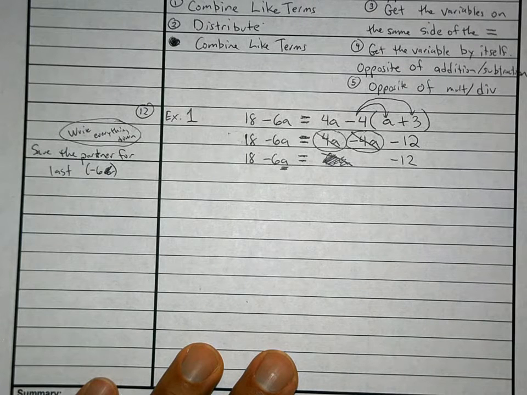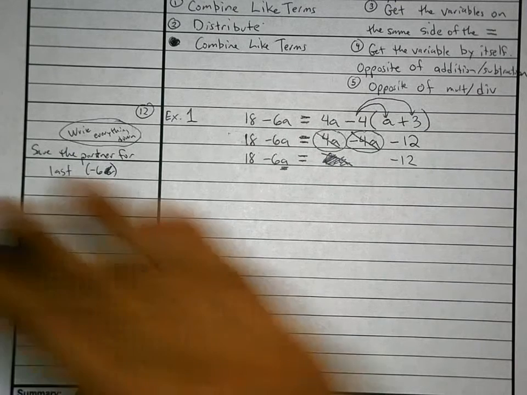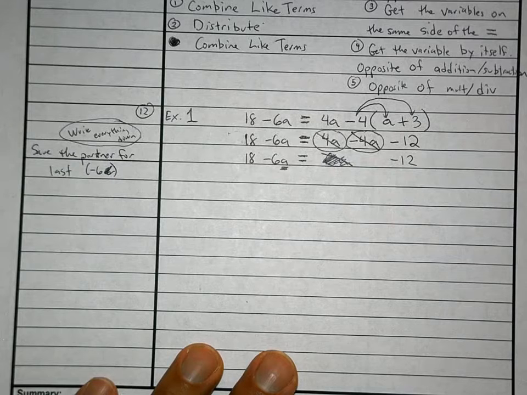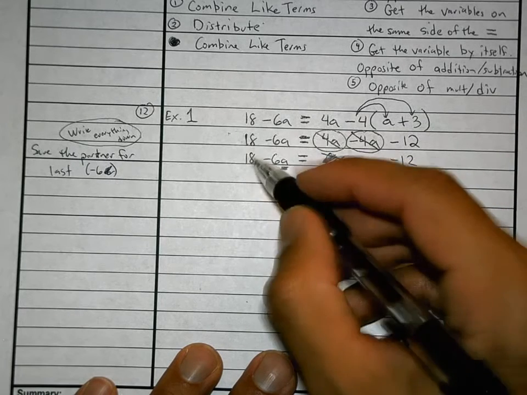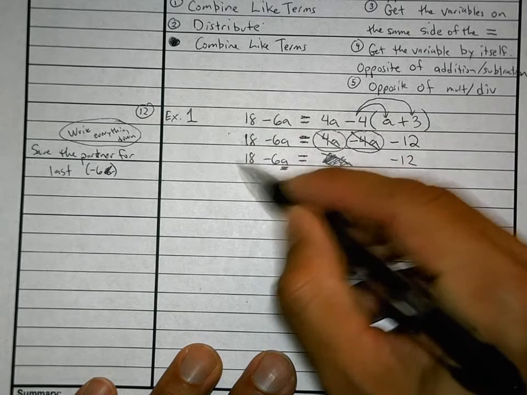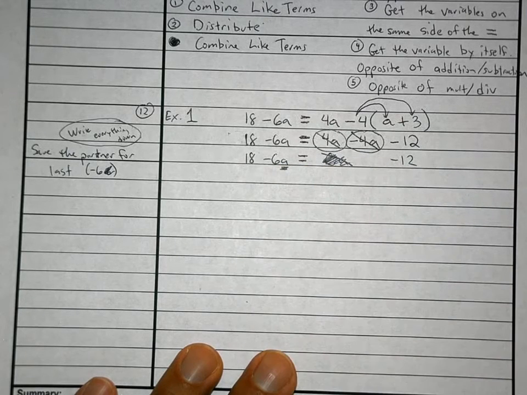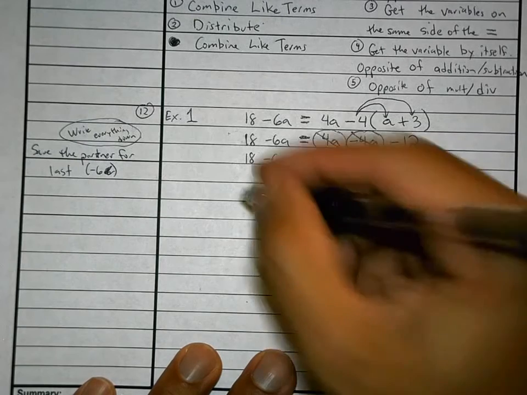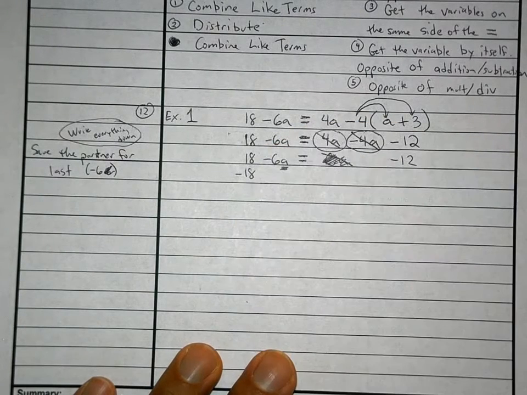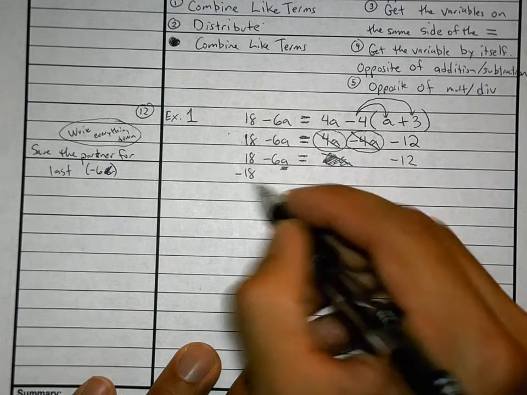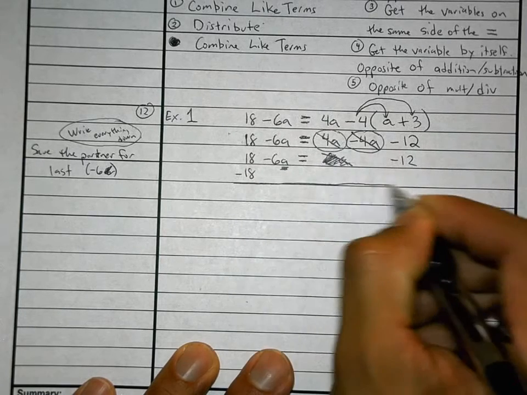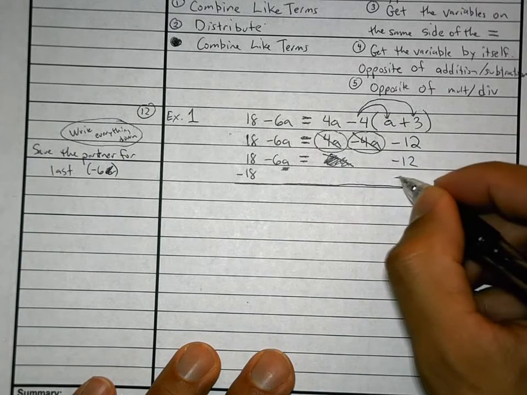If I want to move the 18, right now I have this equation. I can do the opposite of 18. This 18, is it positive or is it negative? Positive. So the opposite of a positive 18 is? And what I'm going to do is put a negative 18 on the left side of the equal sign. And I'm going to put a minus 18 on the right side of the equal sign.